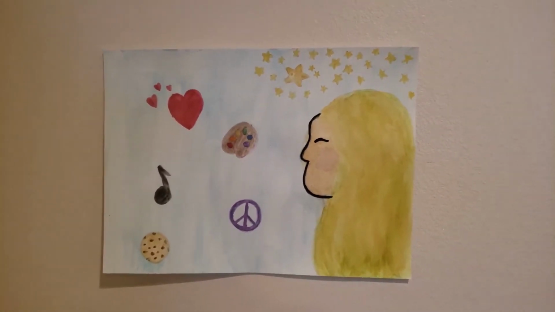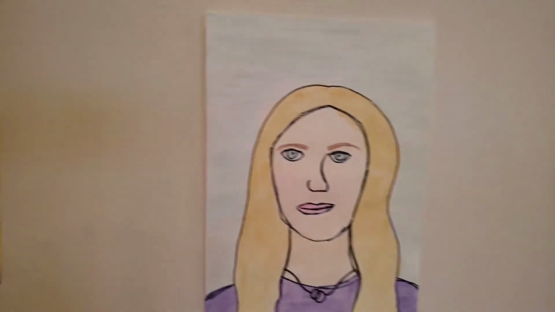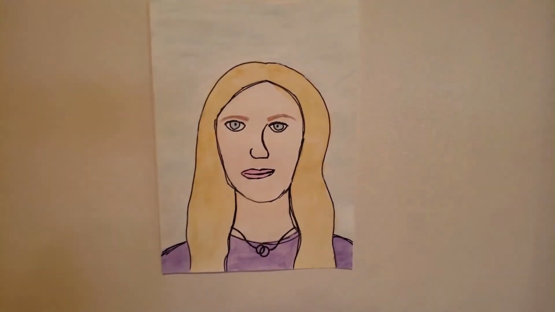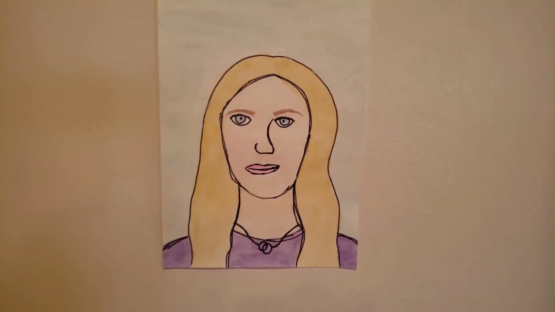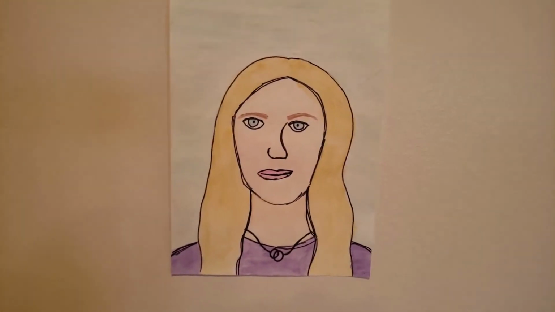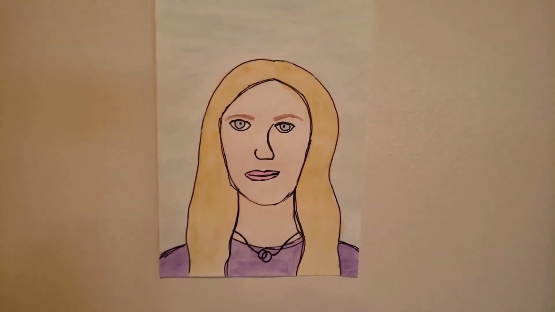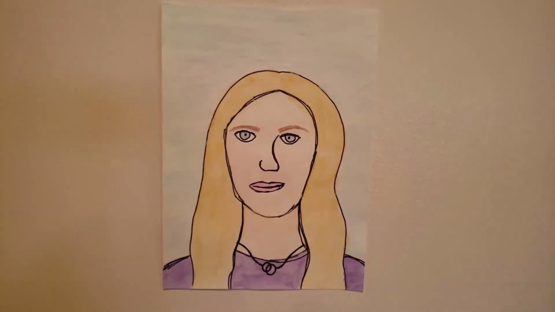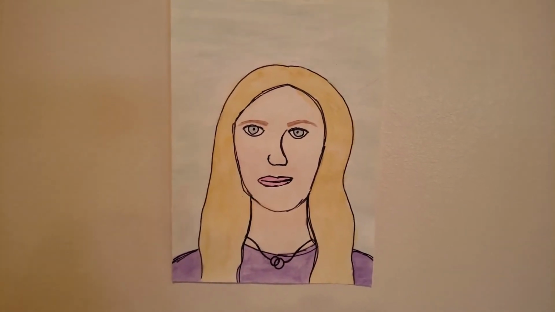Here is another self-portrait that I did, and this one is of my full face instead of just half my face. And as you can see, I'm wearing a necklace, and that is a friendship necklace that symbolizes me and my best friend.